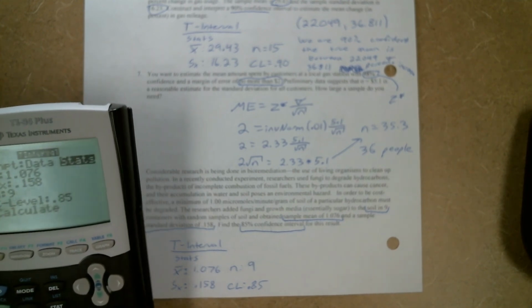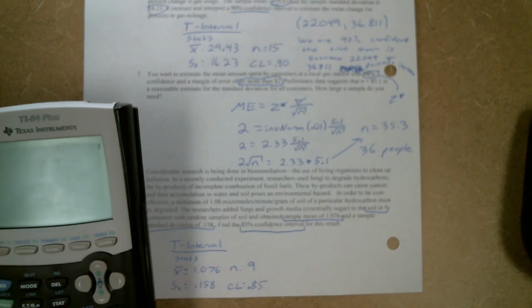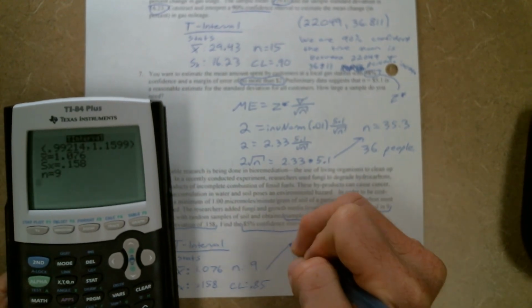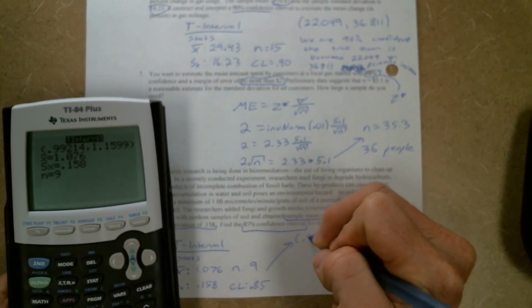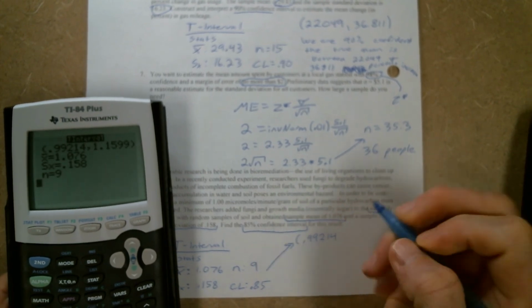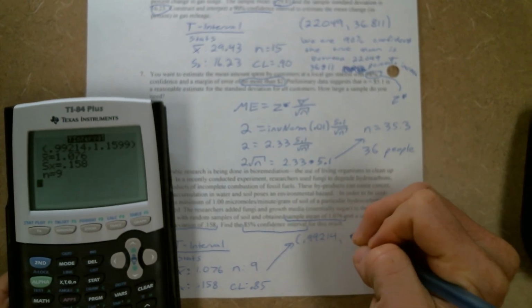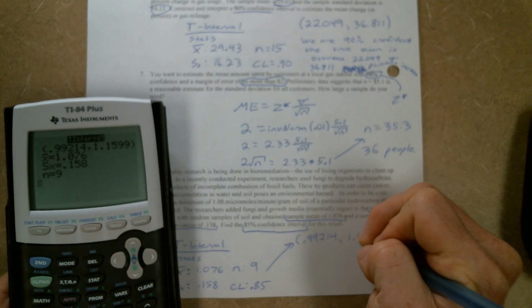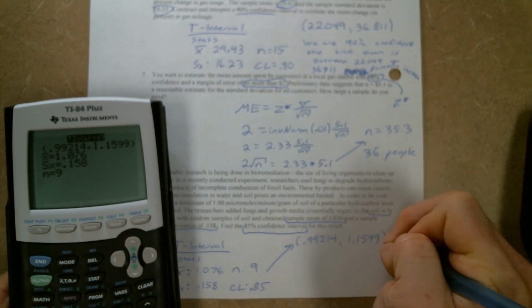All right, and when we do all of that, we are going to get an interval from 0.99214 to 1.1599.